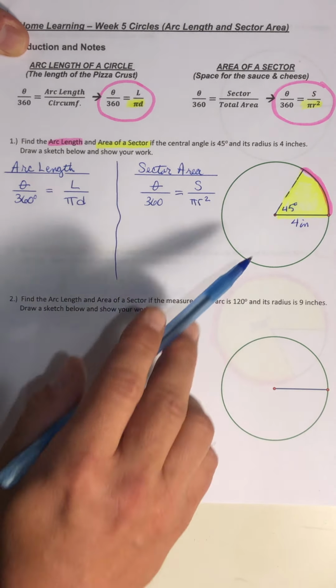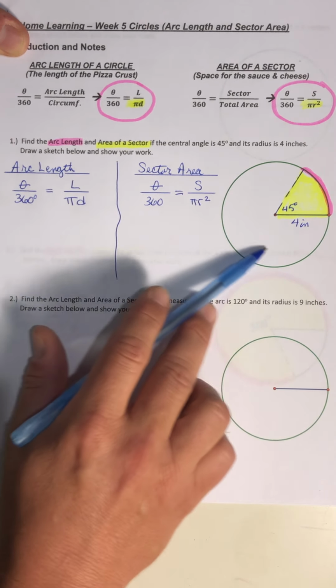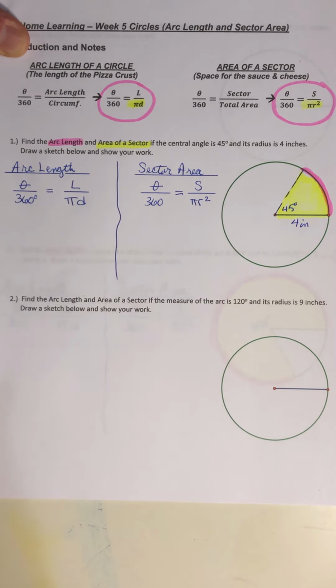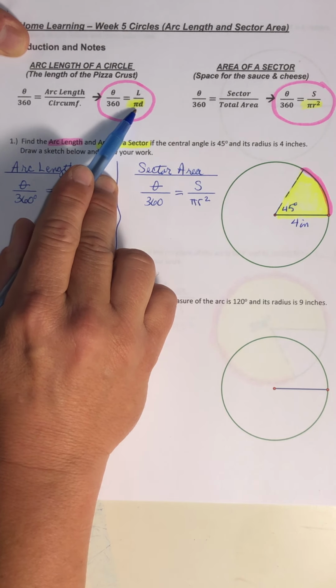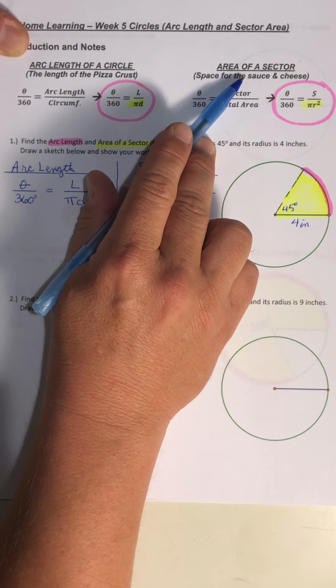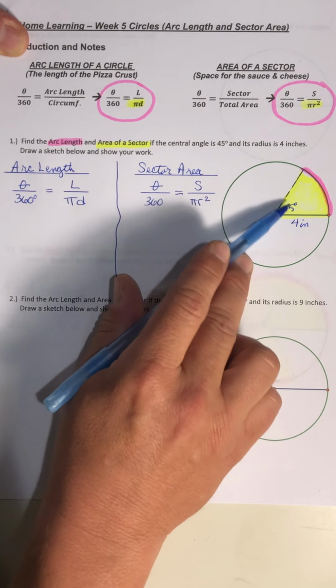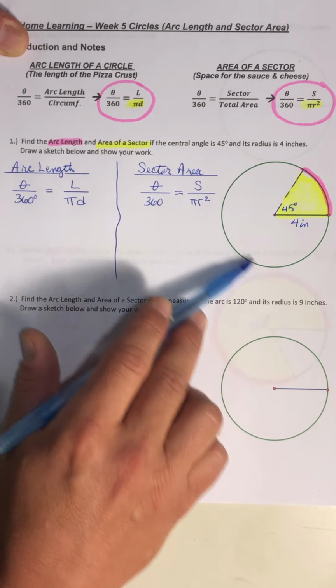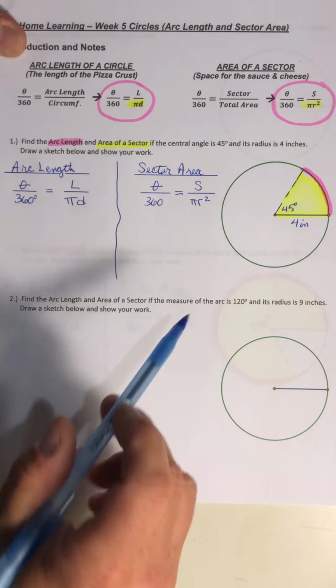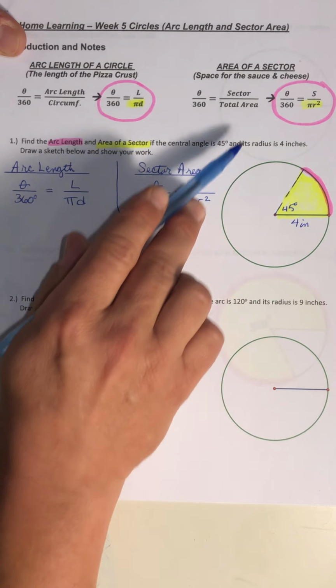The good thing about this new idea is the formula looks almost identical. Okay, because think about it. We're basically going to take a fraction or portion of the total area. But here's the big difference. Instead of using circumference for the area of a sector, all right, if I want to find this yellow shaded region, I'm not going to take a fraction of the circumference. That doesn't make sense. We're going to take a fraction of the total area.